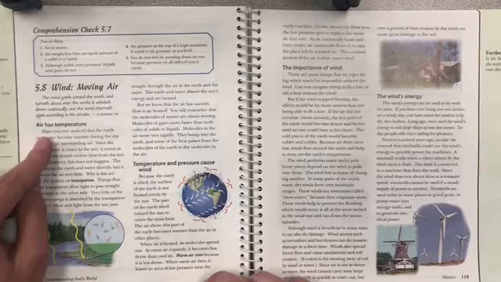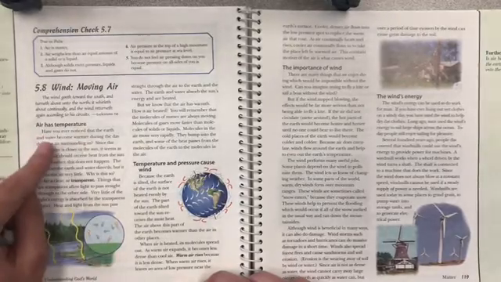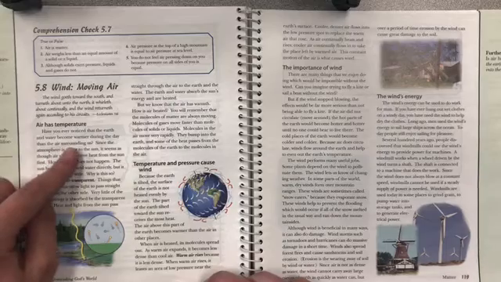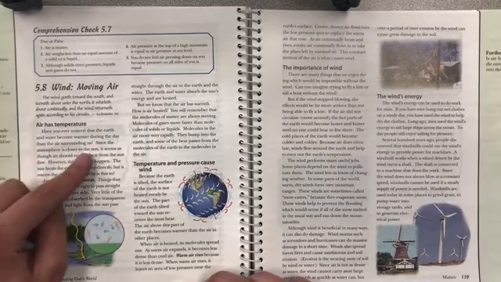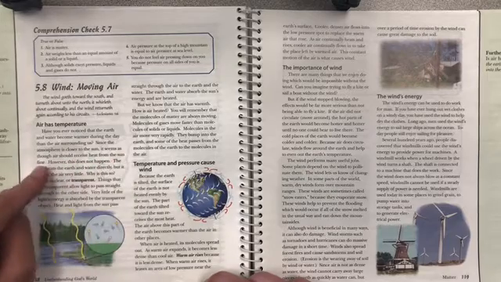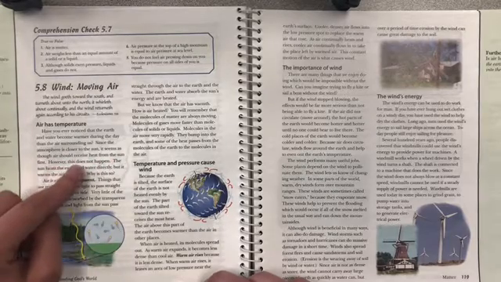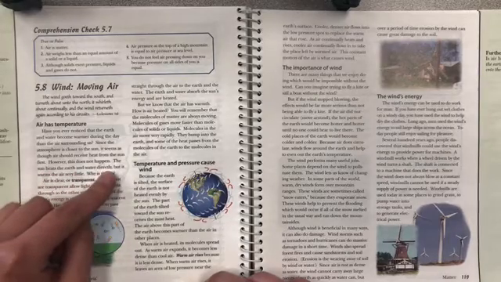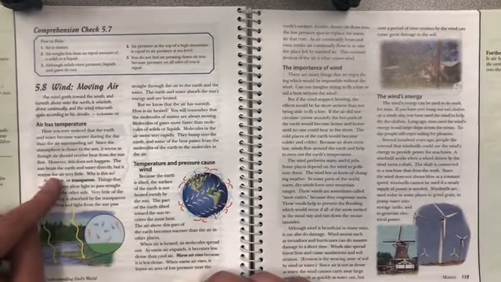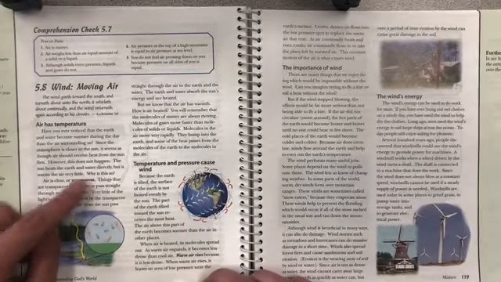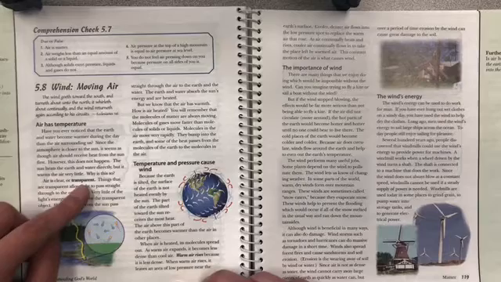So air has temperature. Have you ever noticed that the earth and water become warmer during the day than the air surrounding us? Since the atmosphere is closer to the sun, it seems as though the air should receive heat from the sun first. However, this does not happen. The sun heats the earth and water directly, but warms the air very little. And you might wonder, well, why is this? Well, it's because air is clear or transparent.